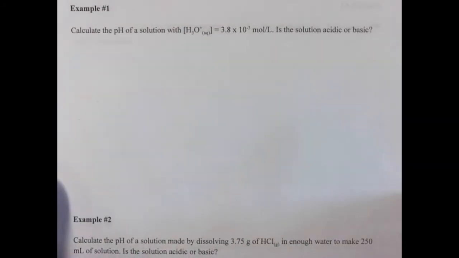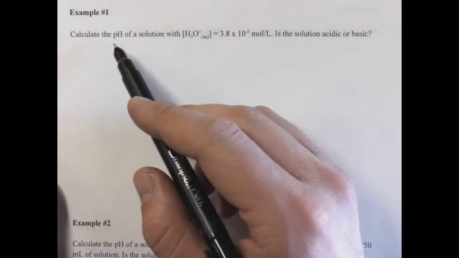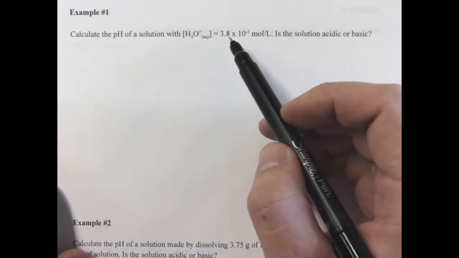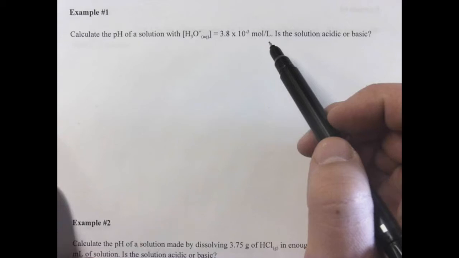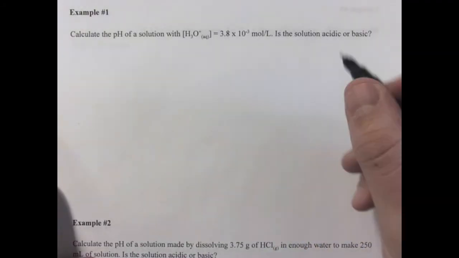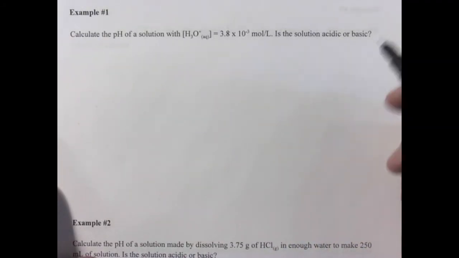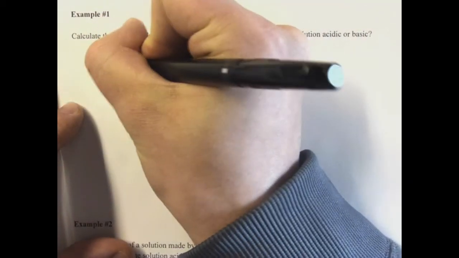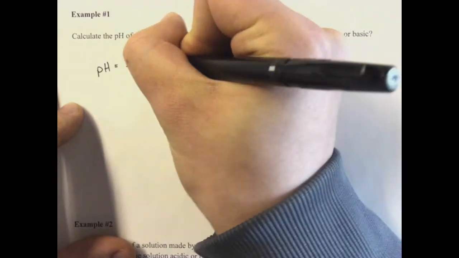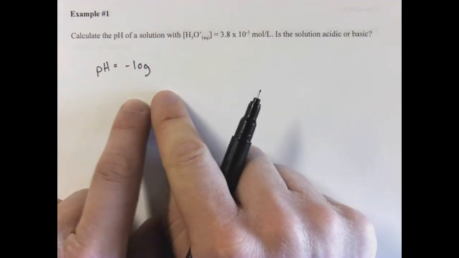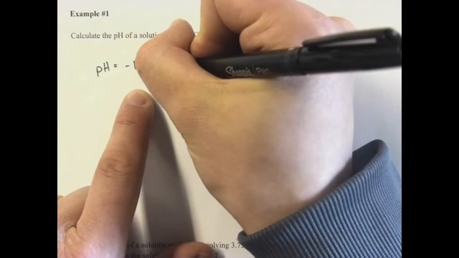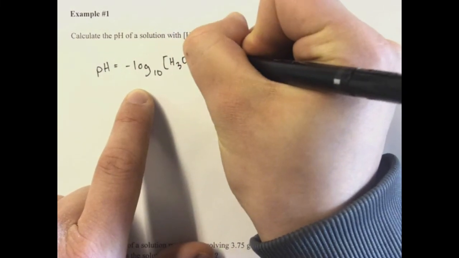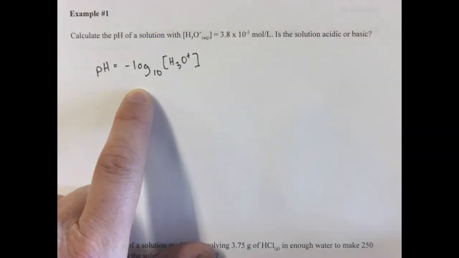So let's start with example 1. It's asking, calculate the pH of a solution that has a hydronium concentration of 3.8 times 10 to the negative 3 moles per liter. And then it's asking, is the solution acidic or basic? Well, I can calculate pH using the formula of taking a negative log base 10 of the hydronium concentration, like that.